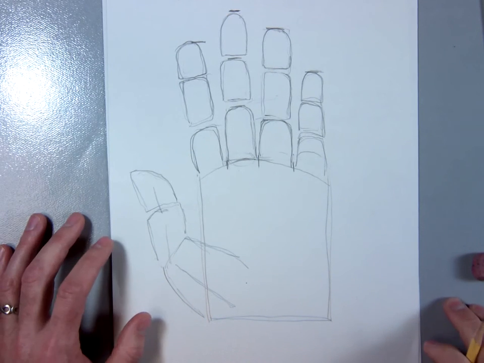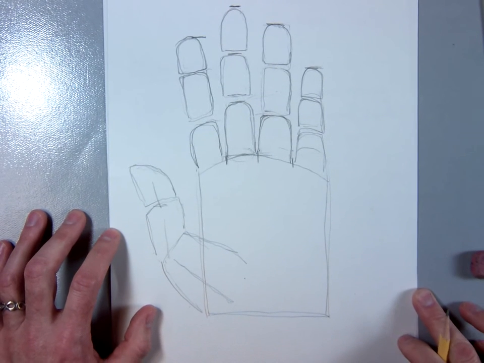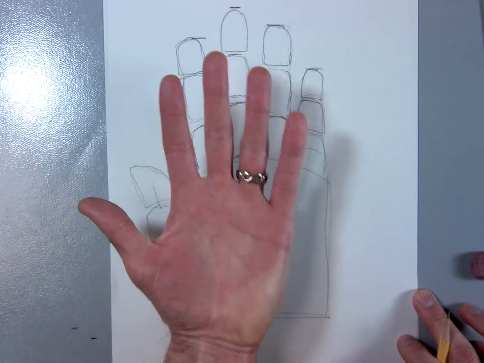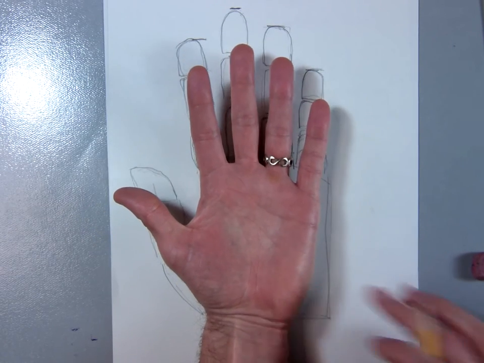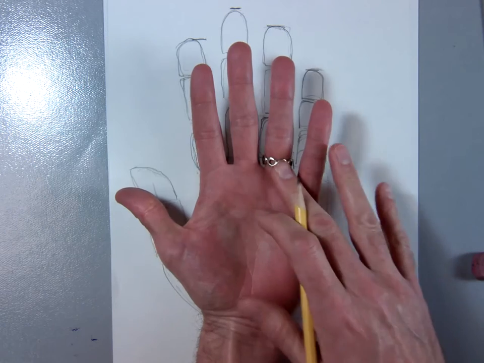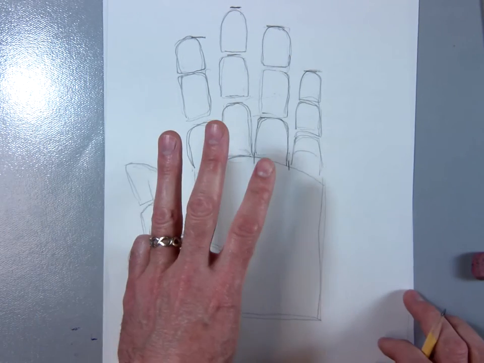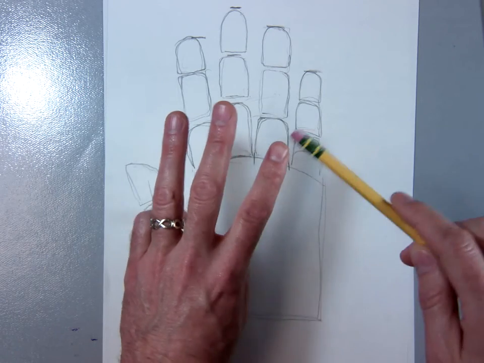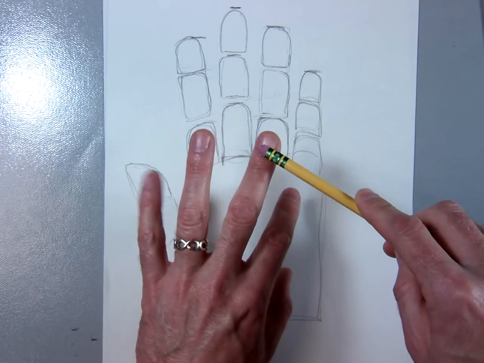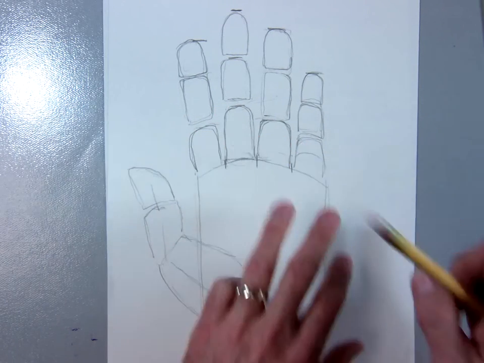Welcome back. In today's lesson, we're going to learn about proportion and drawing. We are going to draw our hand, and we're going to look at the proportions of our hand. This is part of our Greek drawing unit. The three things that we're going to focus on in this unit are drawing, proportion, and observation.